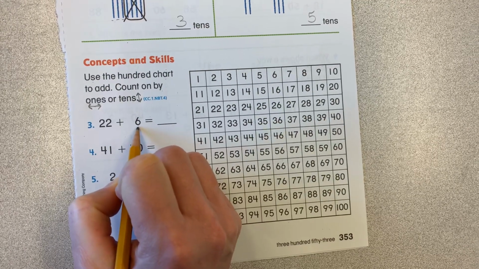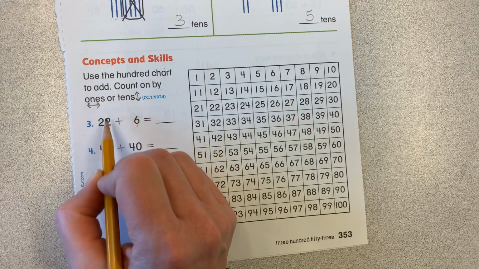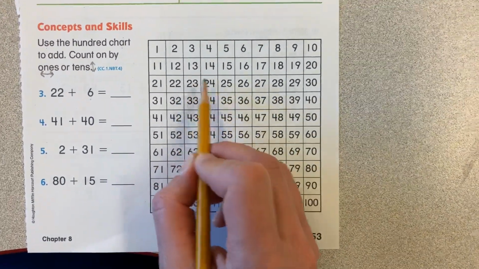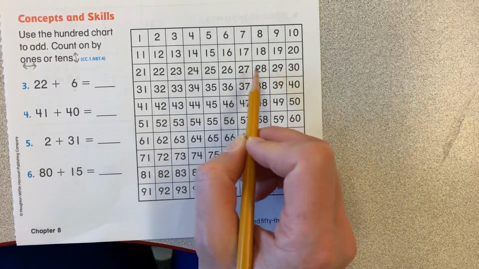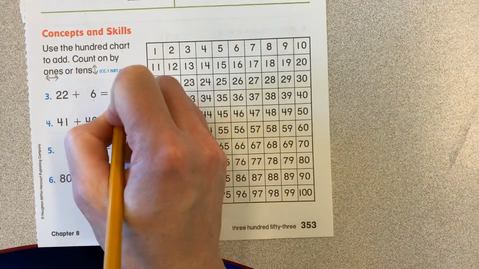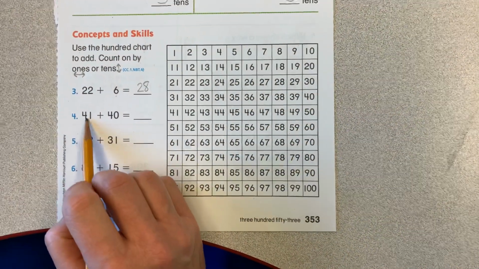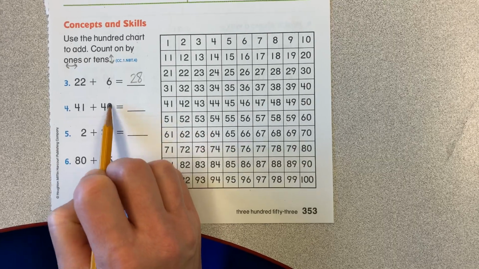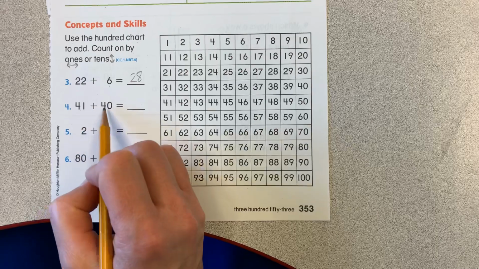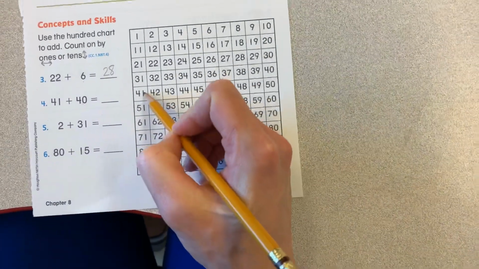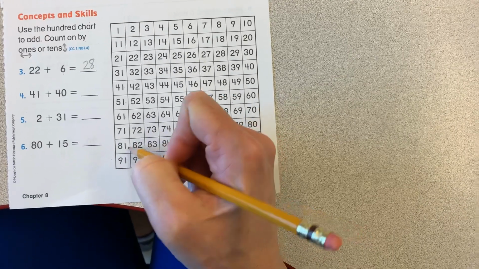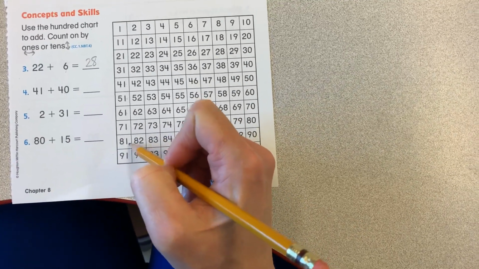Looks like there's ones here, so let's go across the row. Let's start at 22. Let's do 6 hops. 1, 2, 3, 4, 5, 6. What's my answer? That's right, 28. Good job. Number 4, 41 plus 40. Looks like we're adding tens, so I'm going to count up and down. Start at 41 plus 40 more. 41, here we go. 10, 20, 30, 40. What's my answer?